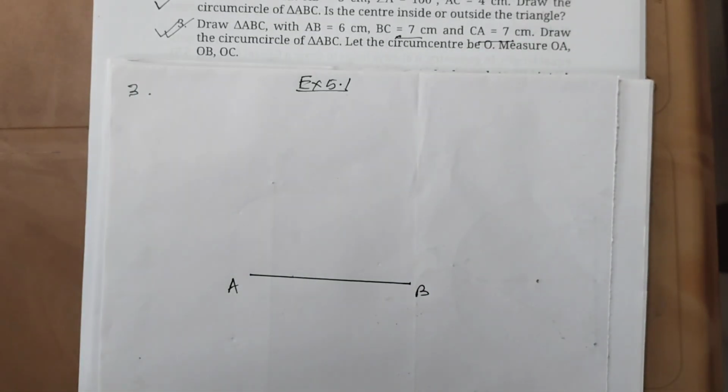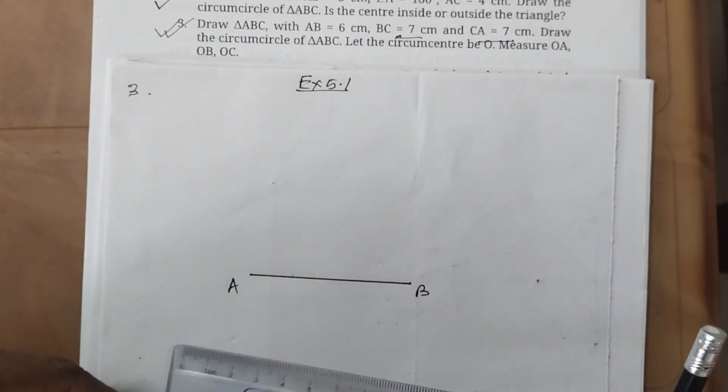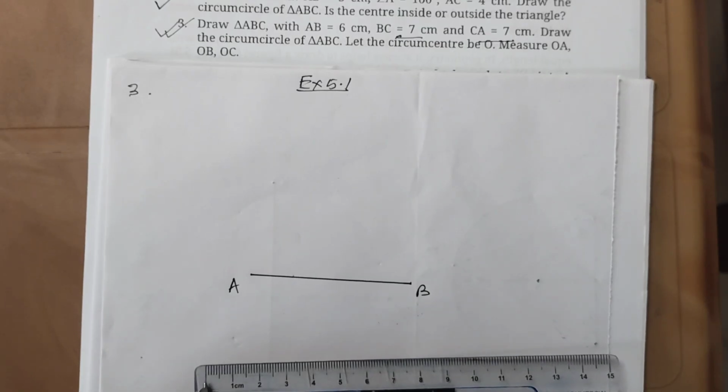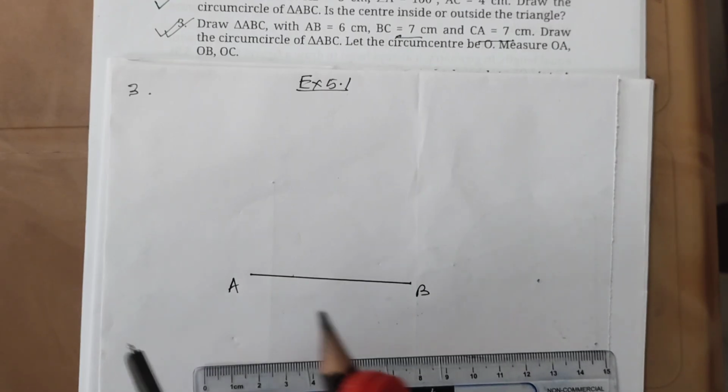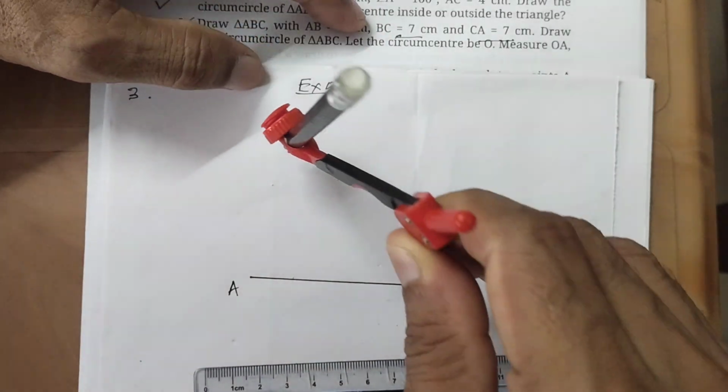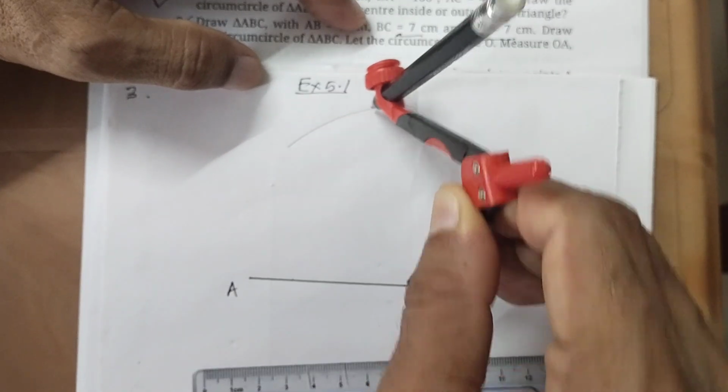That 7 you can draw only with a compass. You adjust the distance at 7, the distance between the pointer needle and the pencil. It should be 7 centimeter. So from B to C should be 7. You draw an arc. You don't know where the point is, so you draw an arc like this.